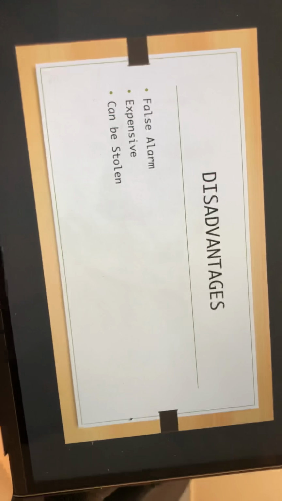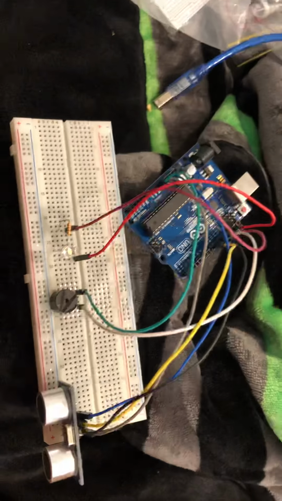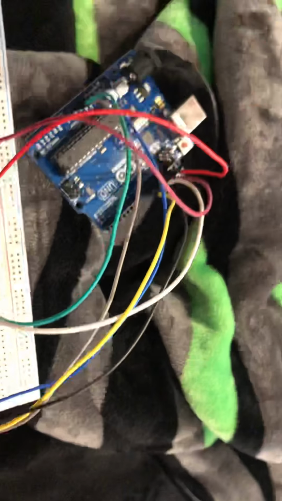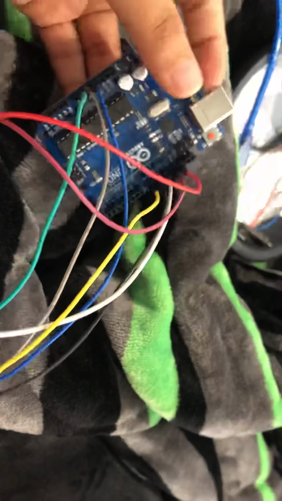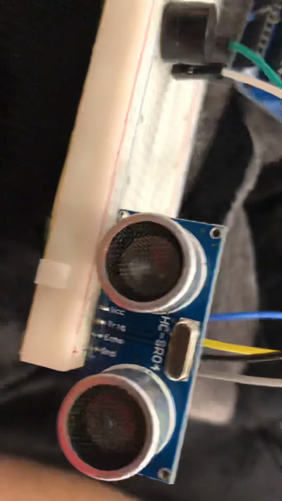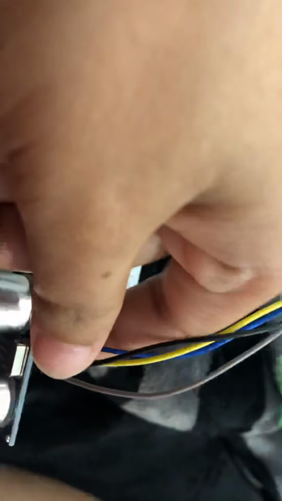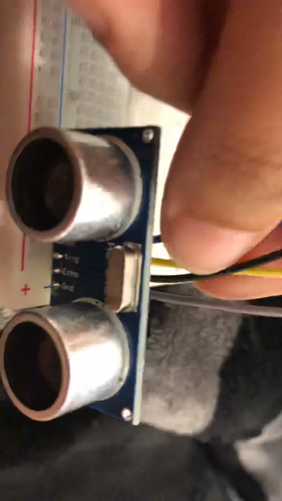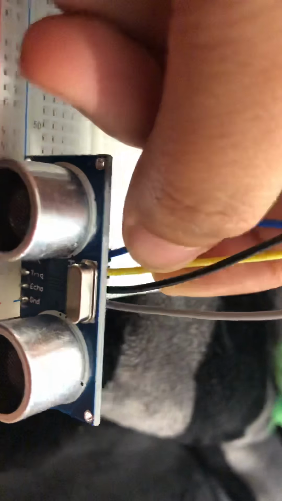So let me just explain the wiring which I have done here. I've just done the basic wiring. I just need to work more on my wiring, I think, at the moment. So I've got an ultrasonic sensor here which has VCC, trig, echo and ground, as I explained before. The blue wire is the first pin, which is VCC, and then the yellow one here is trig, then the black one is echo, and then the gray one is ground.